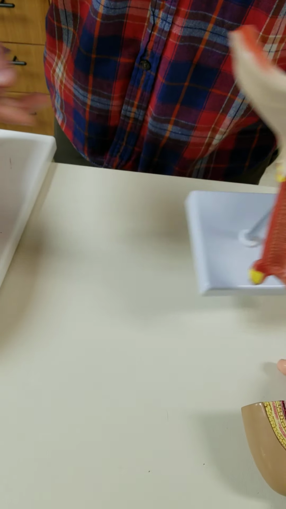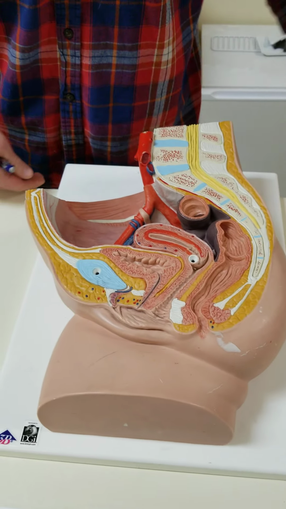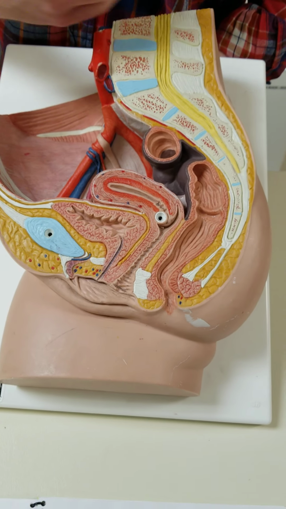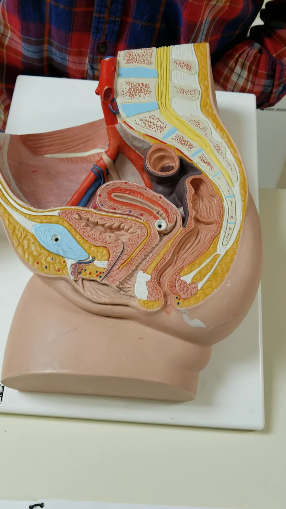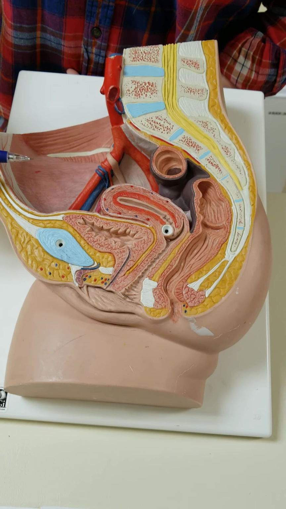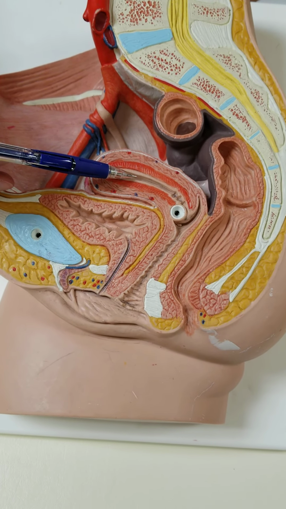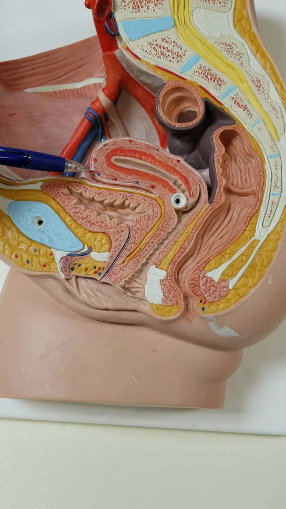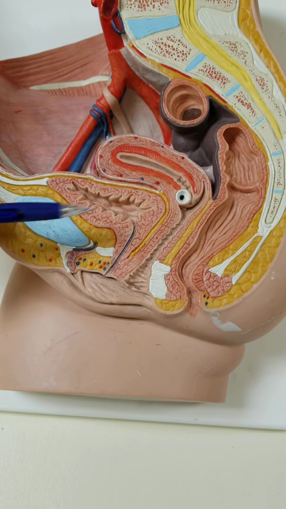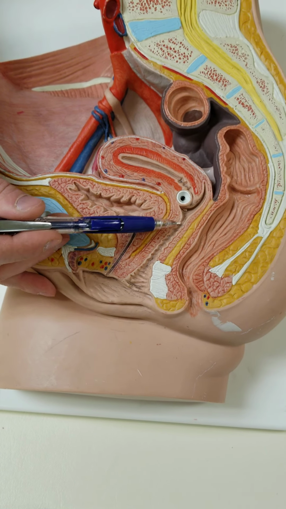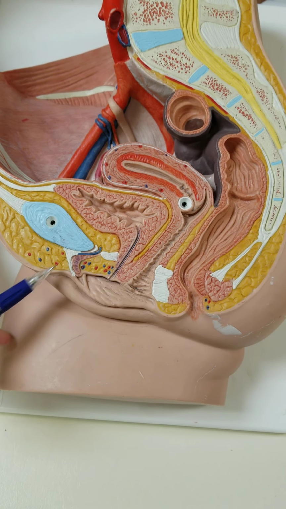All right, let's move over to another model. So here we got a complete cross section. So we'll go over, touch on what we just covered. So uterus, endometrium, myometrium, and parametrium. You've got the cervix, vaginal canal, vagina.